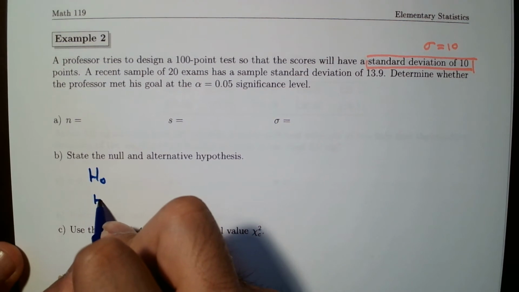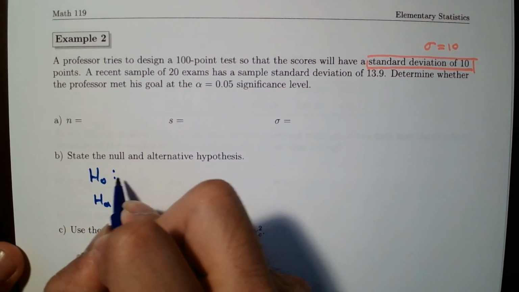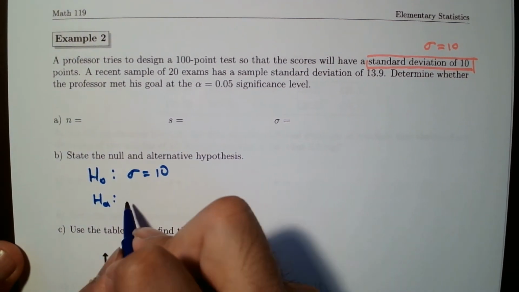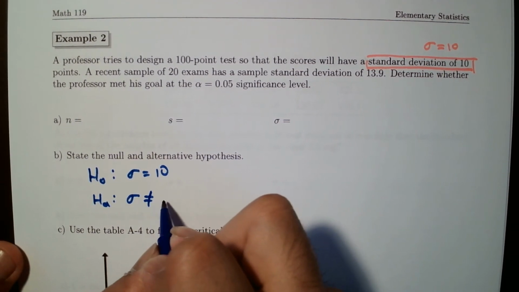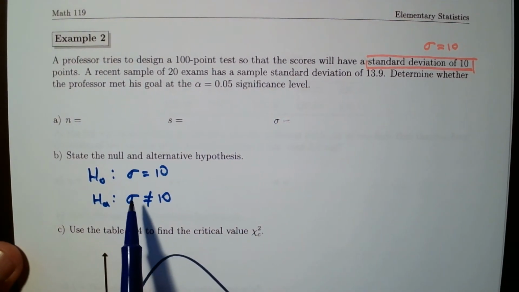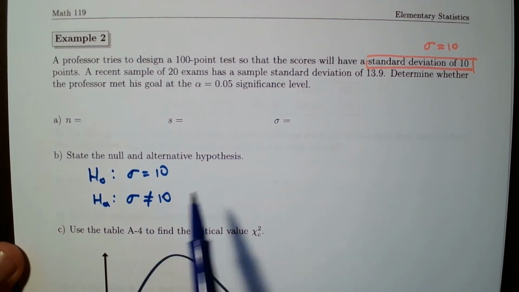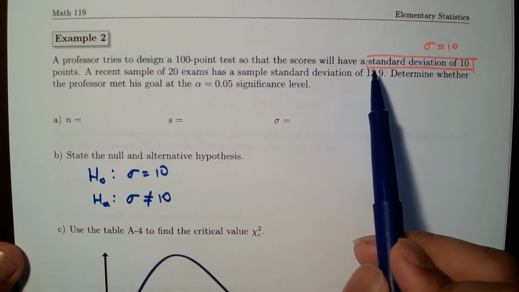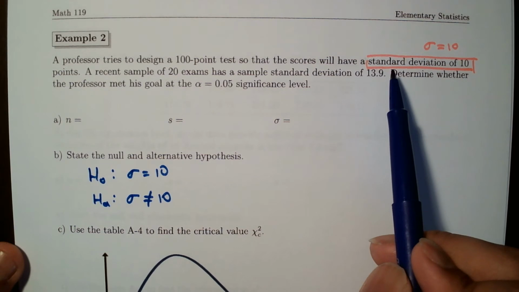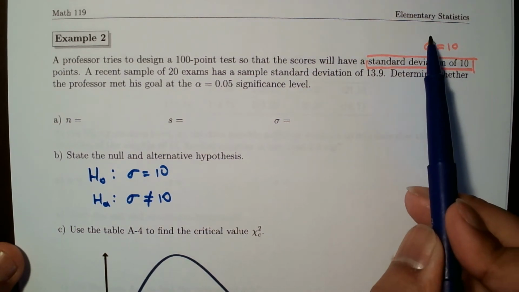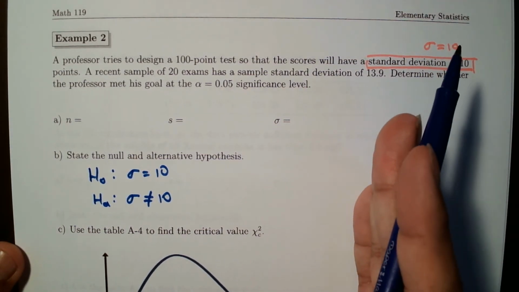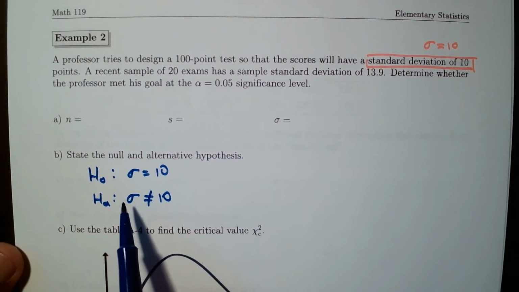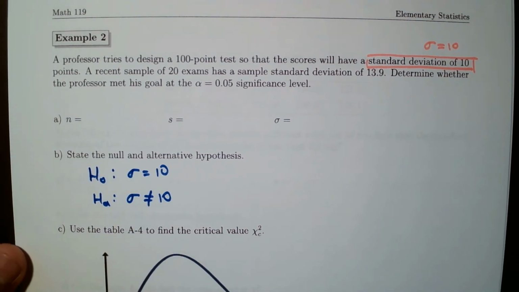That's the H0. The H0 indicates equality, and the Ha never has the equal sign. Again, why is this sigma not equal to 10? Because the test is being designed so the scores have a standard deviation of equal to 10, not less than or equal to 10, not greater than or equal to 10, actually equal to 10. And the not equal goes to the Ha.